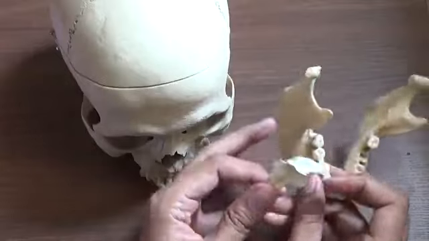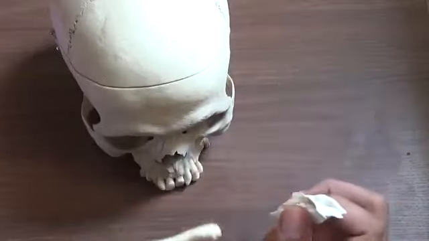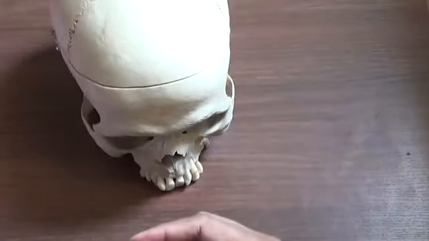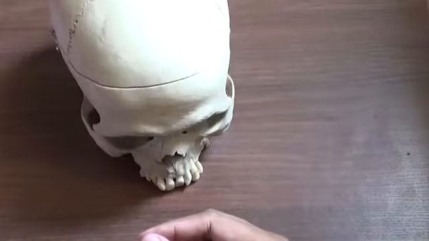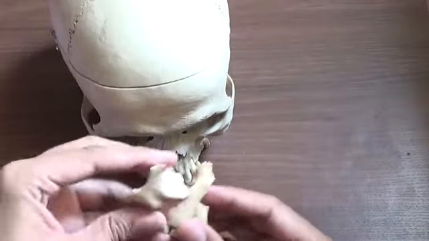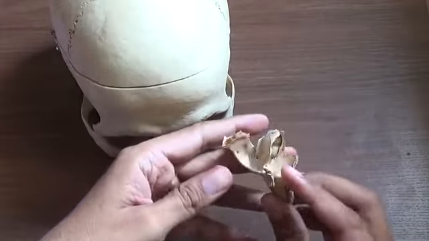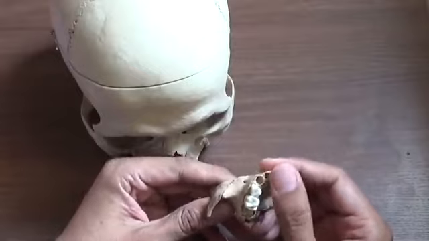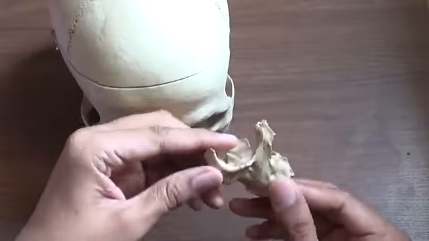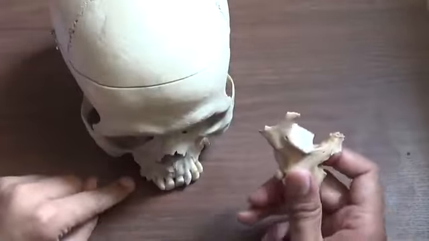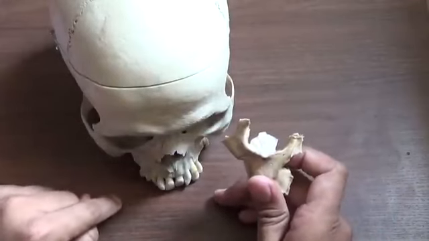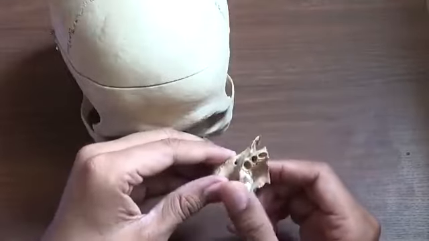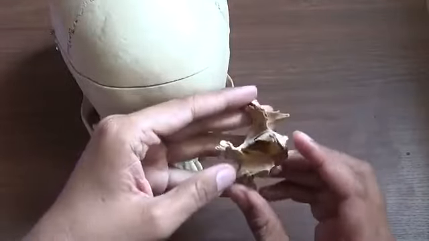Now the six remaining bones contribute to form the facial skeleton. They are in pairs. Let me show you the first bone. It is the maxilla, right? This is the maxilla. Now how to identify the maxilla? Very simple. It again has an alveolar border and sockets for the teeth, right? The other bone is the mandible, so that is very obviously identified. The second bone with an alveolar border is the maxilla, right? So this is the maxilla.